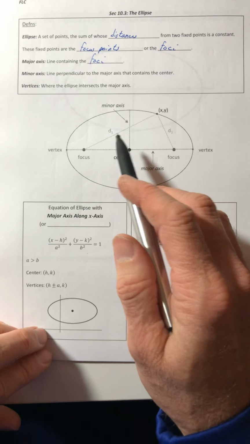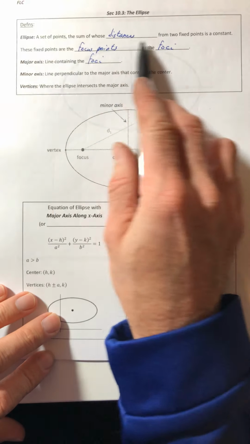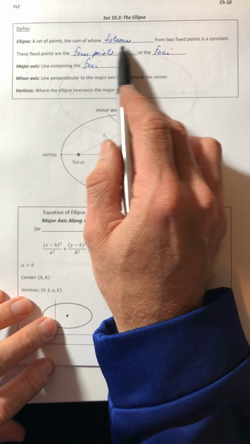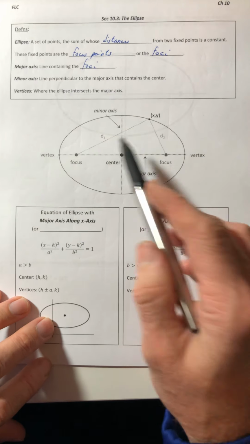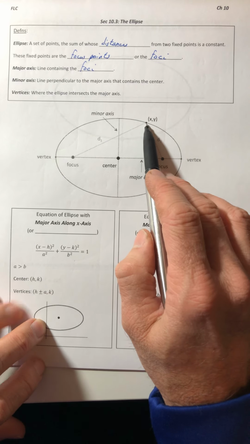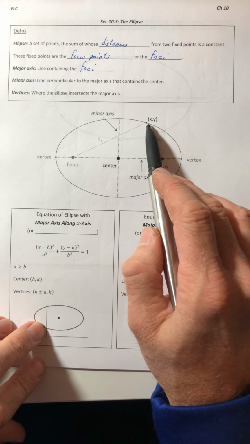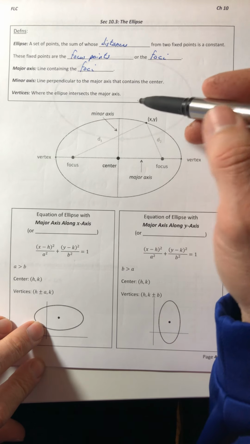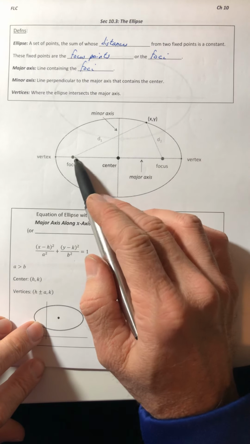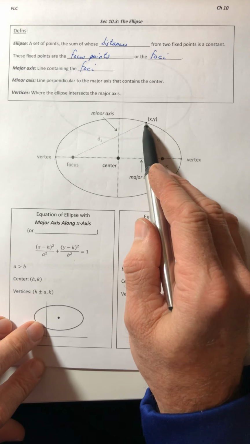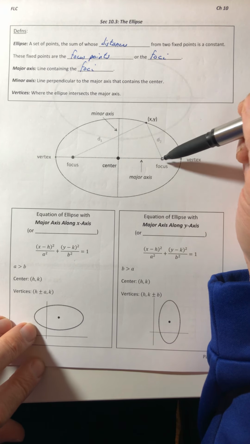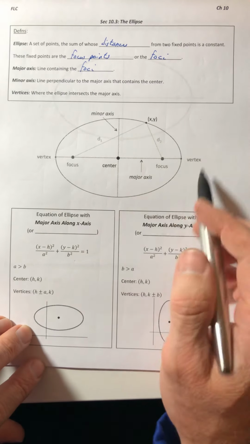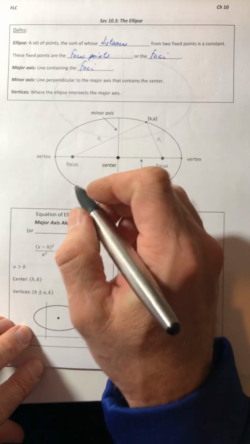Okay, so let's see what that definition was even talking about. It's the sum of whose distances from two fixed points is a constant. That means if you choose any point on the ellipse, you have two distances you can measure. You can measure the distance from this focus, and you can measure the distance from that focus. And it can be anywhere on this ellipse.